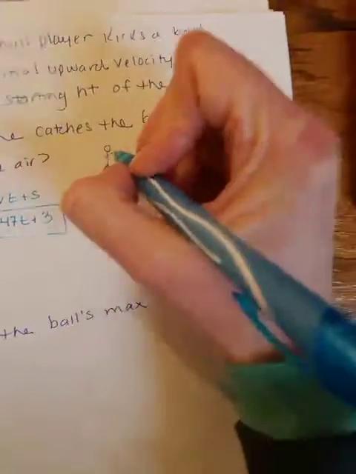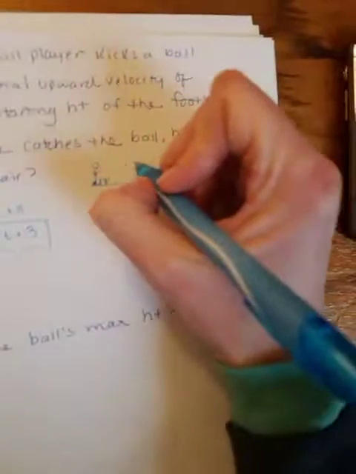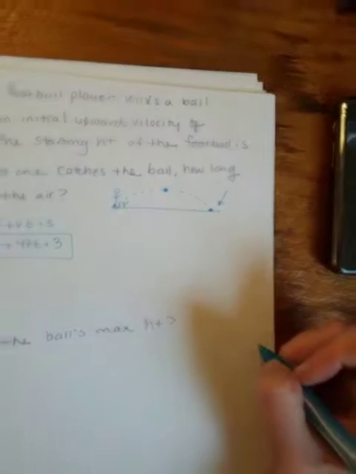It says if no one catches the ball, how long will it be in the air? So here's our silly little visual, but it does help people. We got a person kicking it this time. Again, this is not drawn to scale. There's 3 feet, and there's its max height. No one's catching it, so we are asking how long until it gets to here. That's what part A is asking.